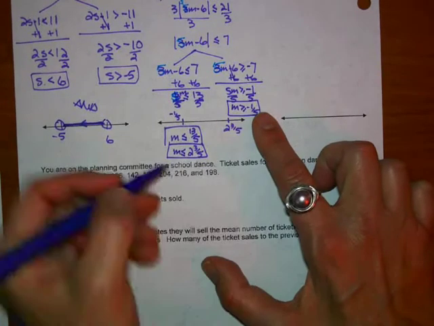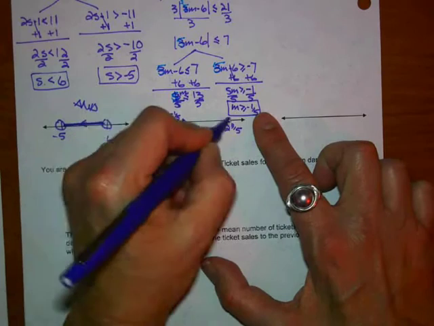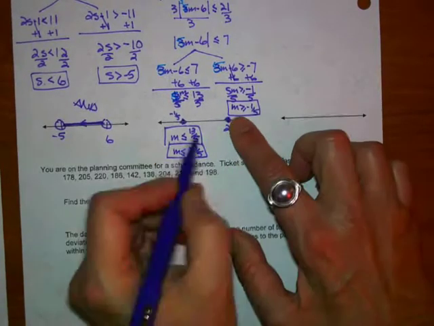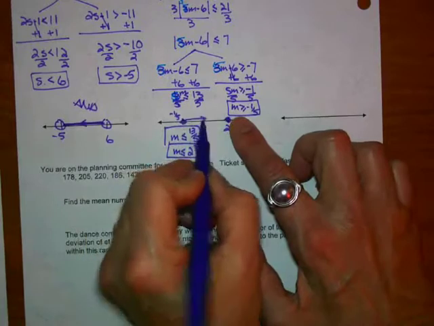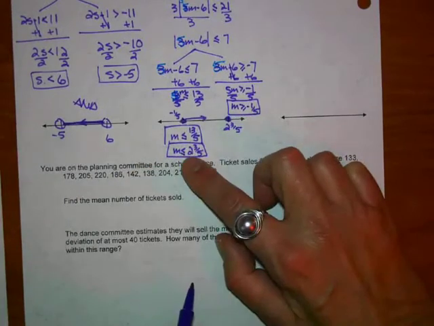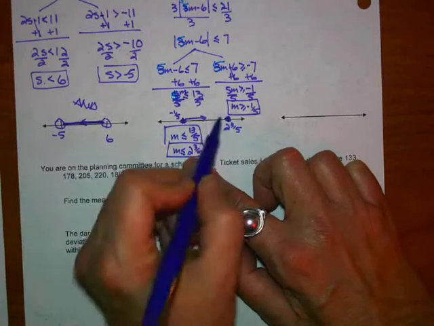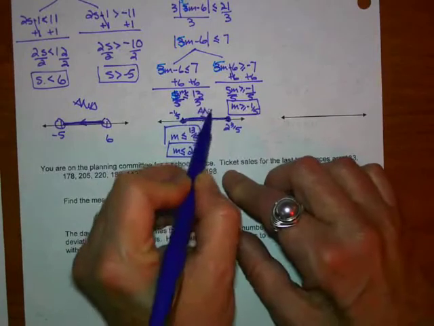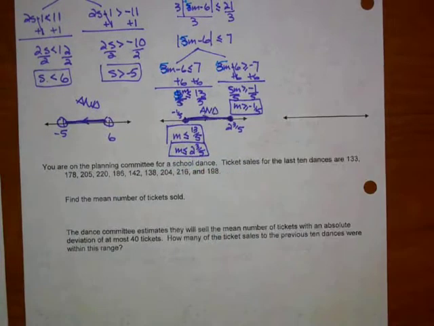Solid dot on both. Let's start with m is greater than or equal to negative 1/5. That goes that direction. And m is less than or equal to 2 3/5. That goes that direction. I do have an and graph, so I did it right. Yay. Kind of messy, but we did it.